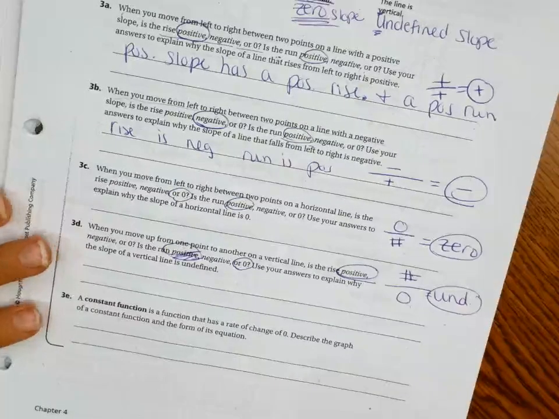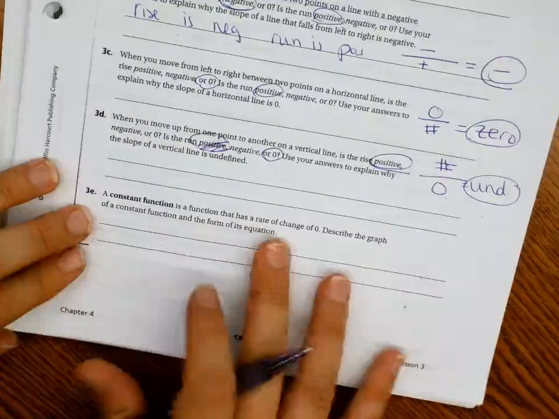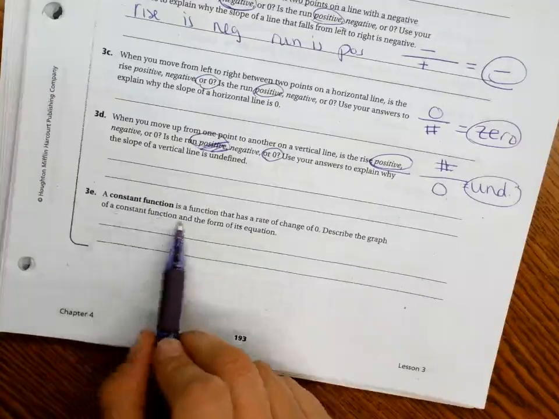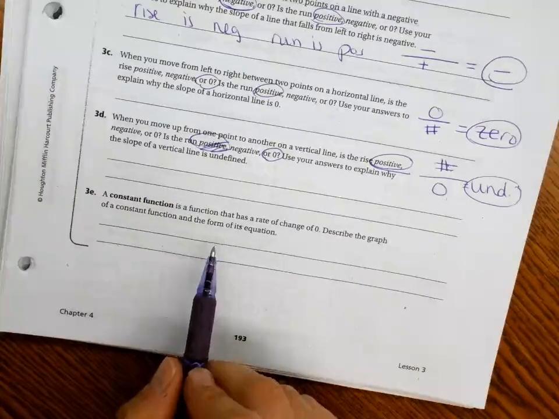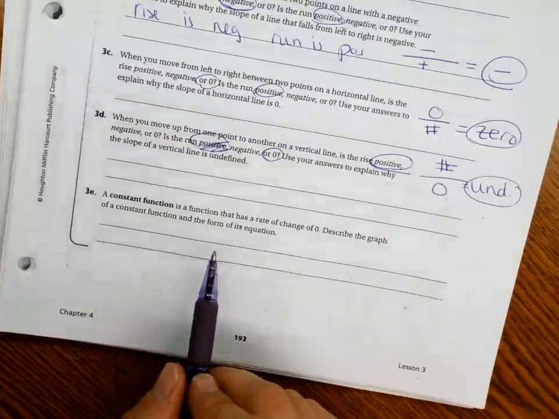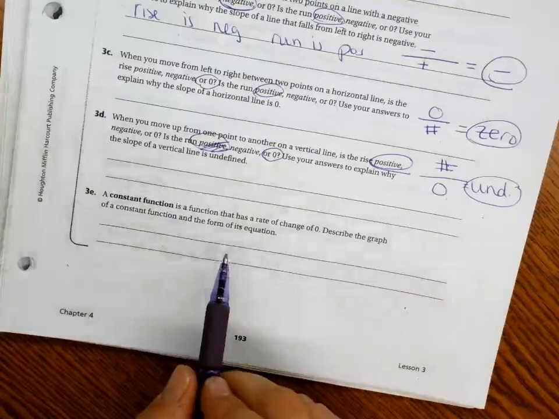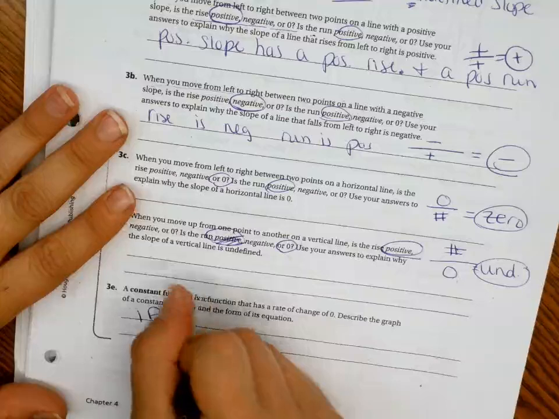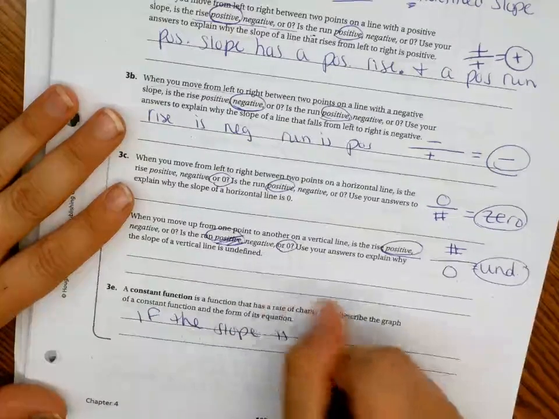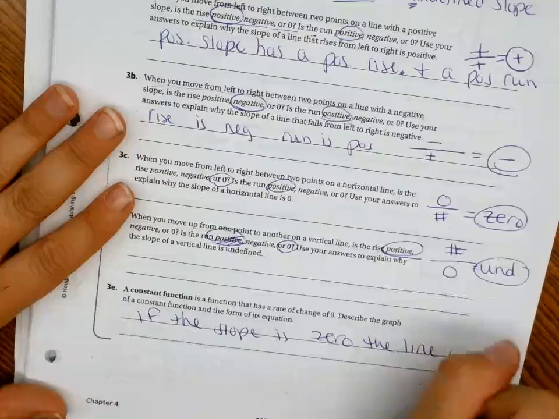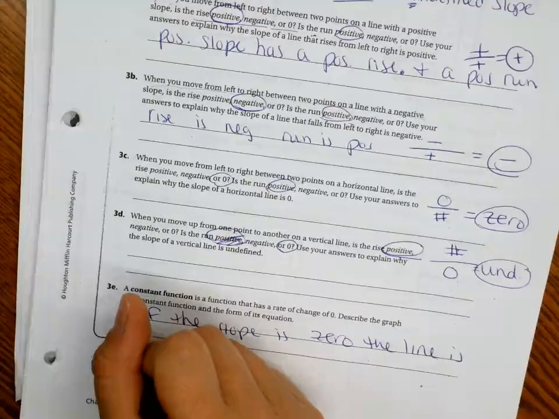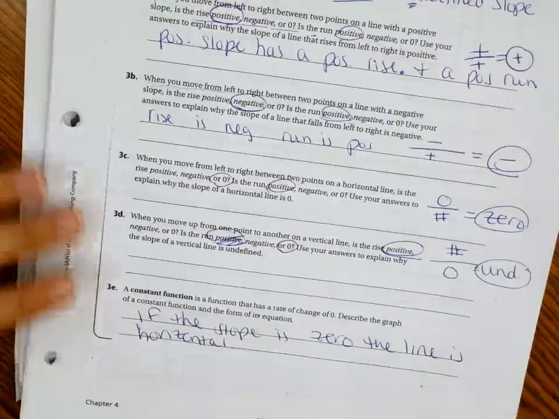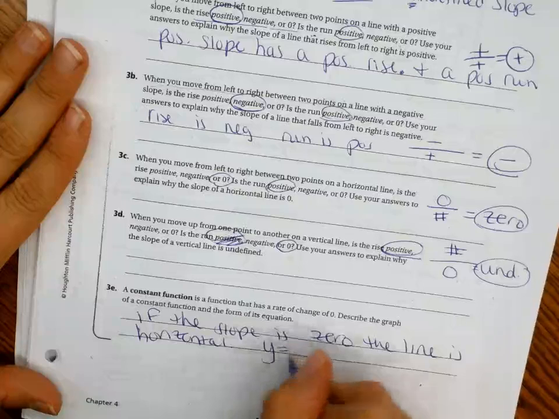Make sense? A constant function has a rate of change of 0. Describe the graph of a constant function and the form of its equation. If the rate of change is 0, your slope is 0. If the slope is 0, the line is horizontal, right? So it's going to be y equals a number.